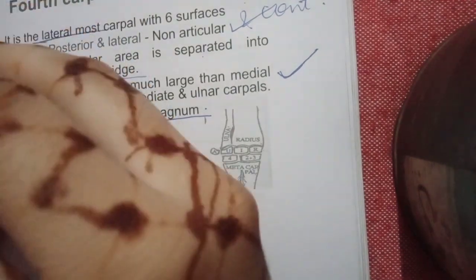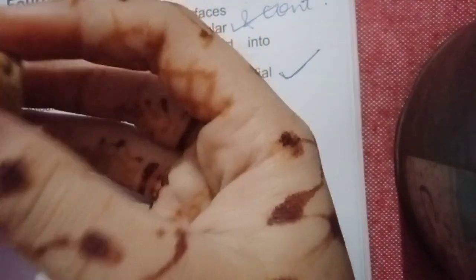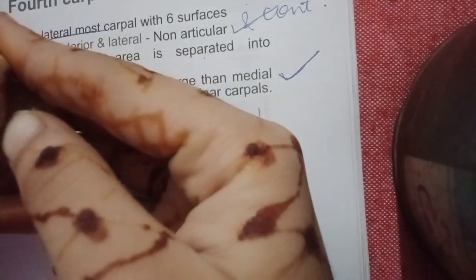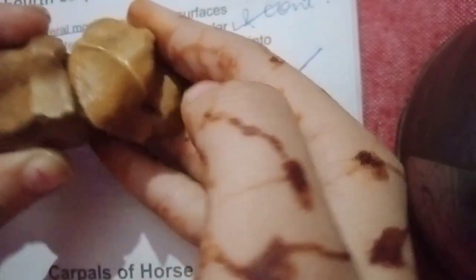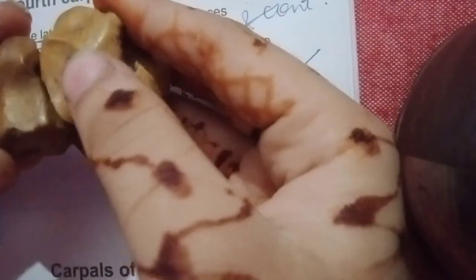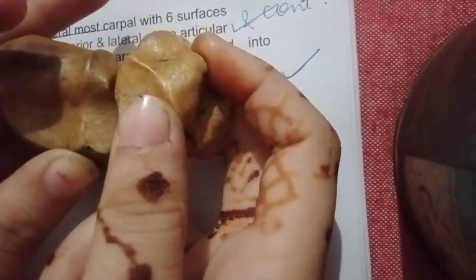So let's attach. Like this. No, it's interior. So here anterior, right, so the anterior will remain at the back, and it will join with this like this. The anterior will be in front, this was its anterior, so it will join like this on the medial side. Clear?